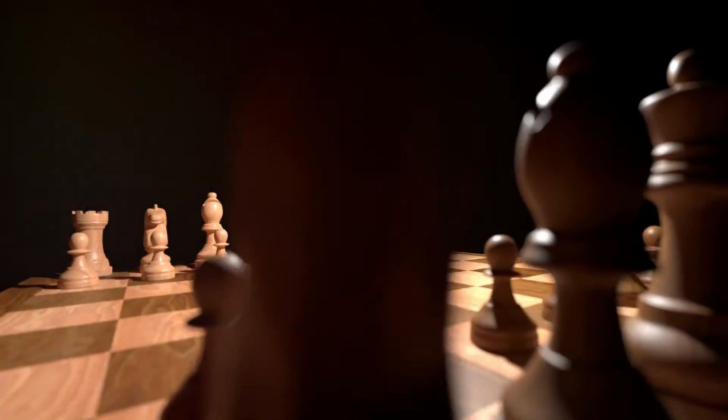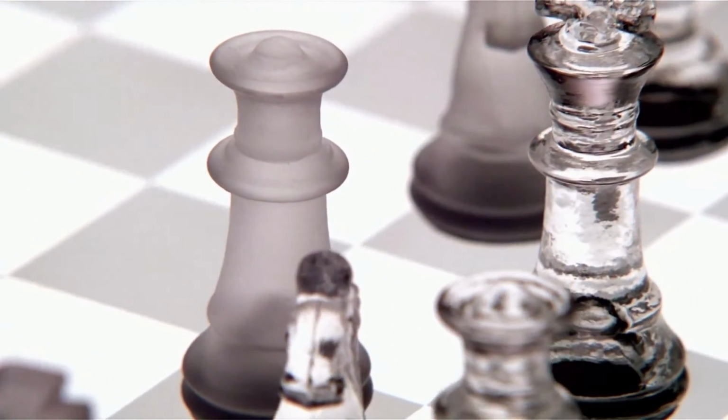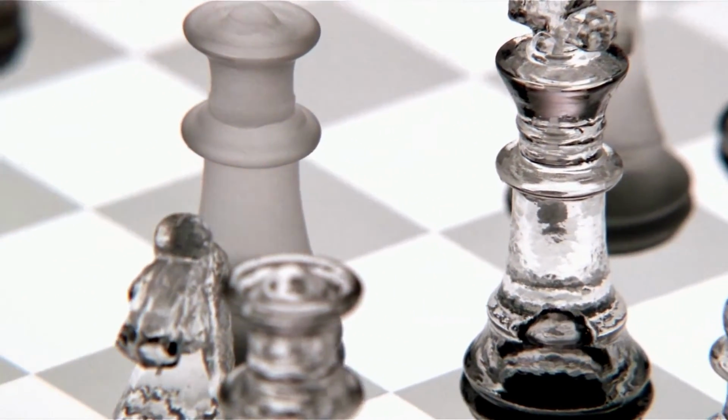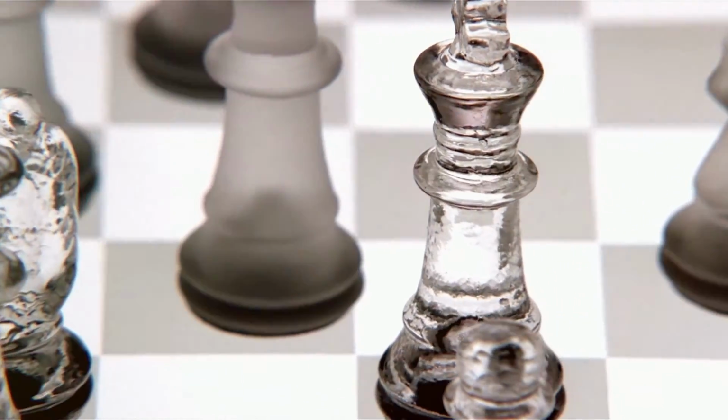Think of it this way. You wouldn't want to leave your chess pieces in a vulnerable position overnight, would you? The same goes for intraday trading. You want to secure your positions and your profits before the market closes.